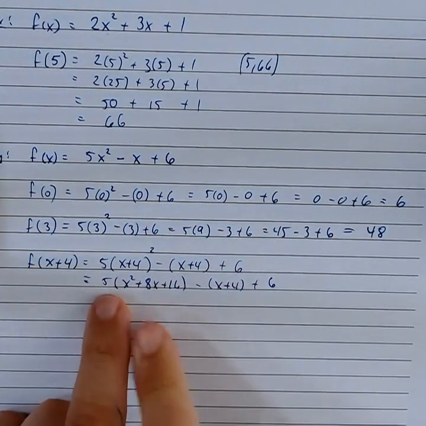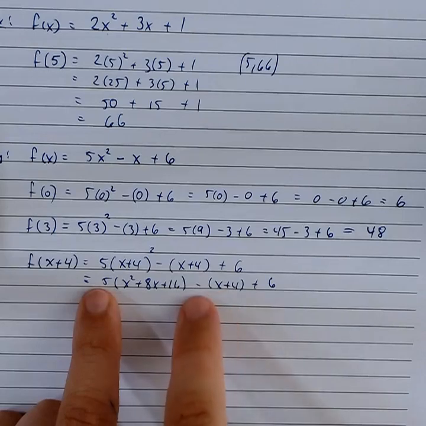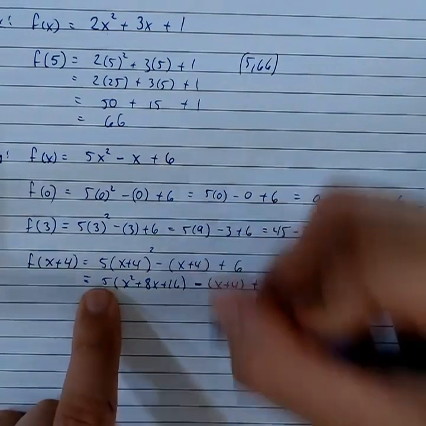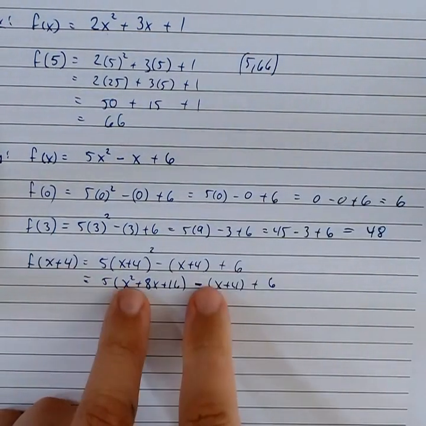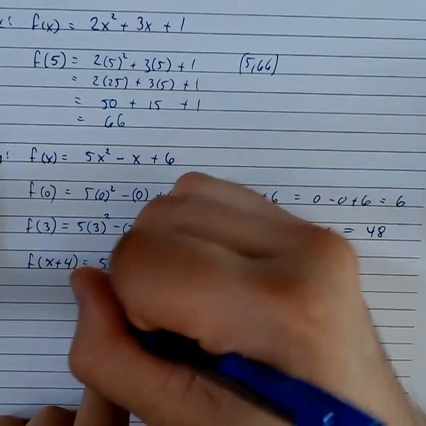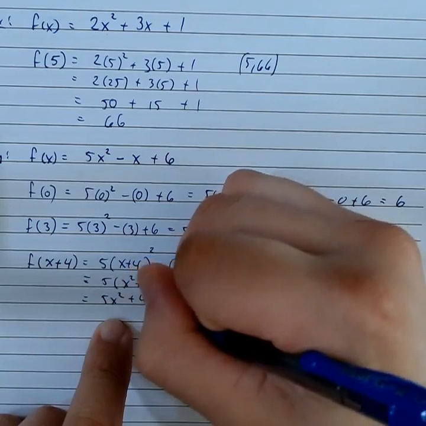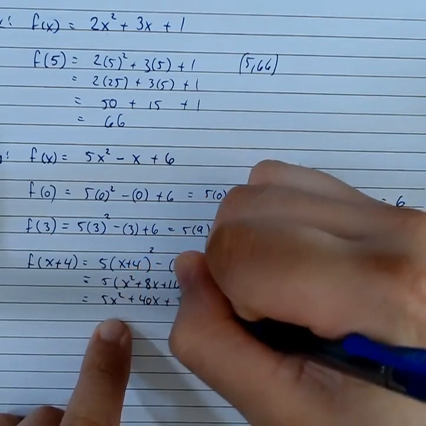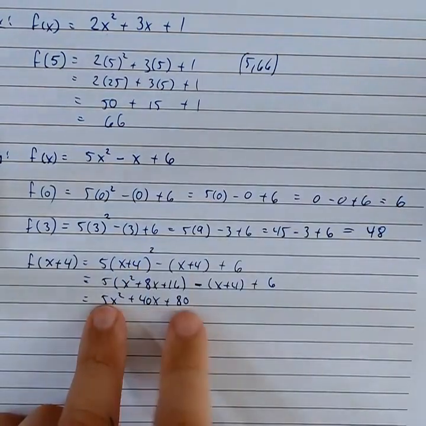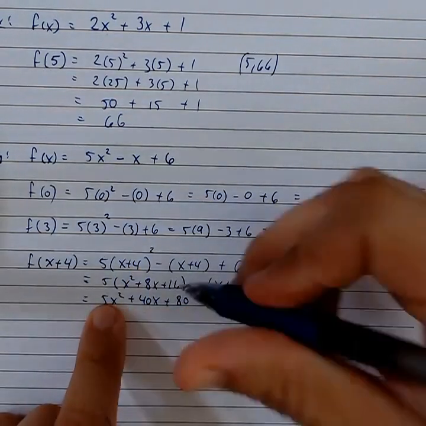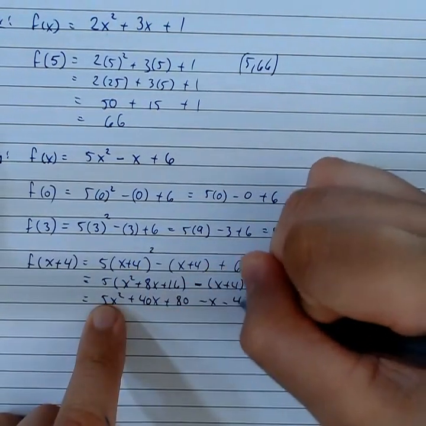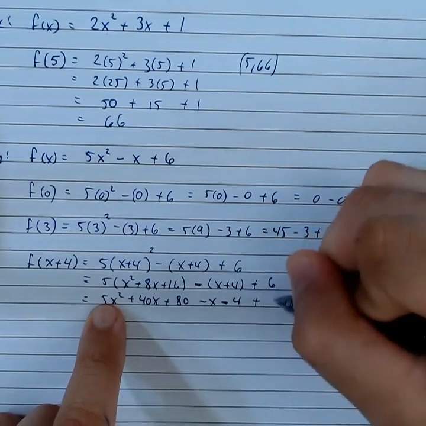Just like that. Here we can now distribute the 5 and distribute the minus. That's like saying minus 1. Multiplication comes next before any addition and subtraction. So here that's going to be 5x squared plus 40x plus 80. Distribute the 5. Now let me distribute that minus here. So it's going to be minus x and minus 4. And then I have that plus 6 on the outside.